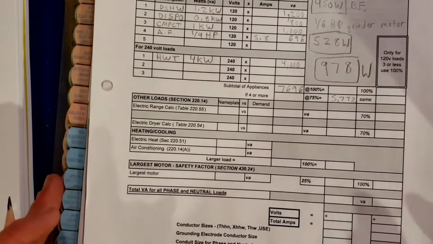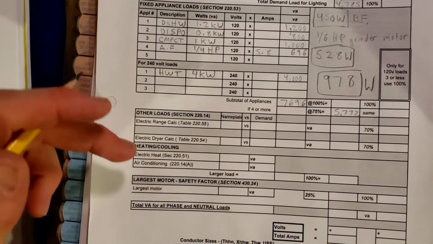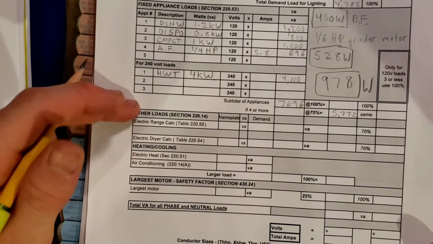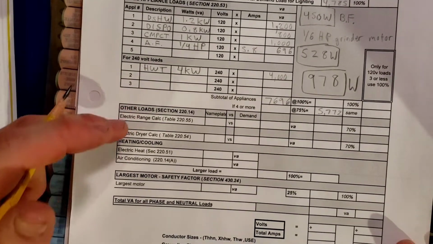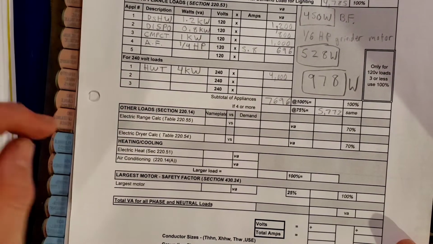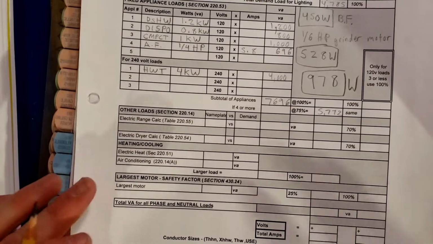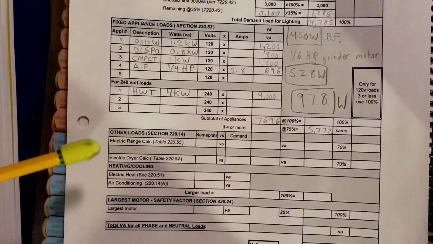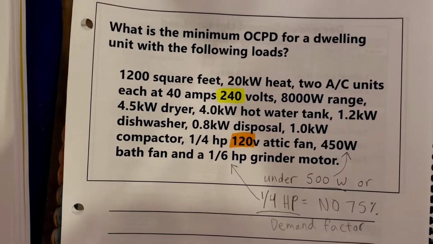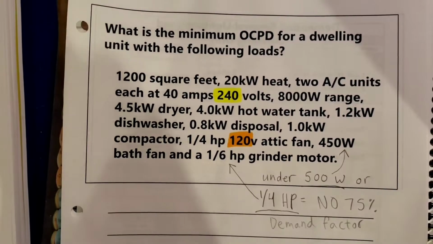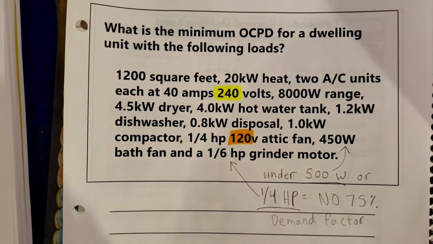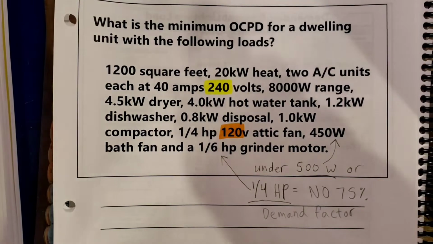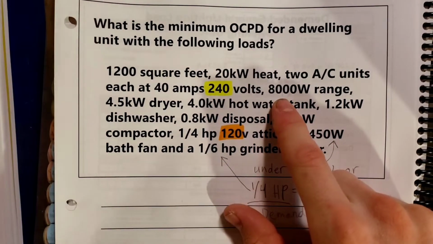So now we can move down. So here we have other loads, and we have heating/cooling. Other loads contain range and dryer. Heating/cooling contains heating and AC. I'm just going to do it in order. So I'm going to start off doing the range, and then after that, I'm going to go to the dryer. Make sure you pay attention to quantities of things. Are there 2 dryers, 3 dryers, 1 dryer?